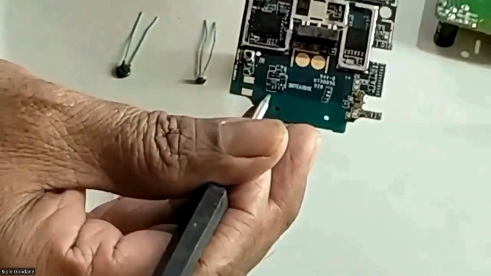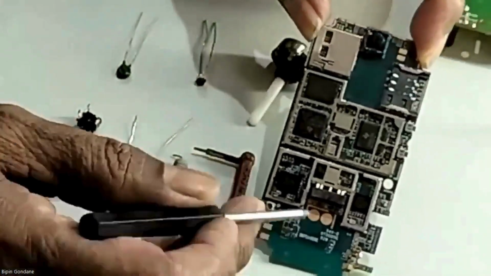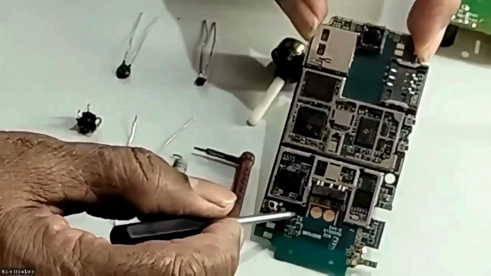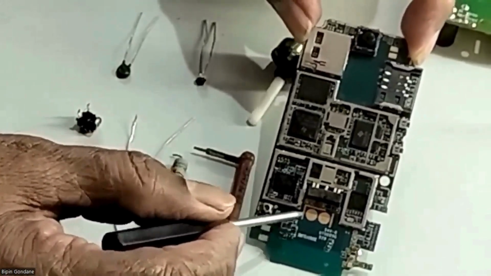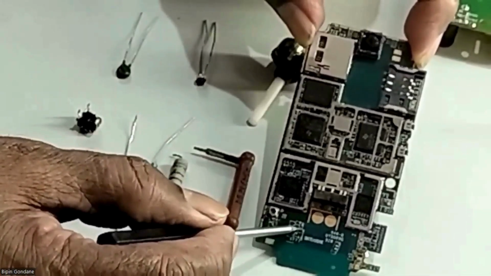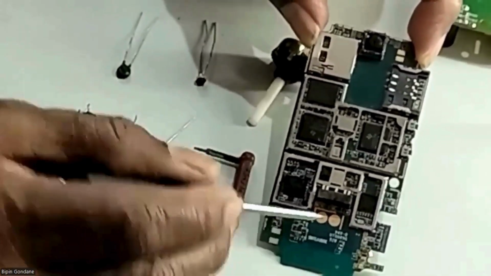I will show you in another picture, but I'm just telling you. In the mobile phone also, we have small resistors. These resistors are called SMD resistors. SMD, surface mounted device resistor. Very small in size.